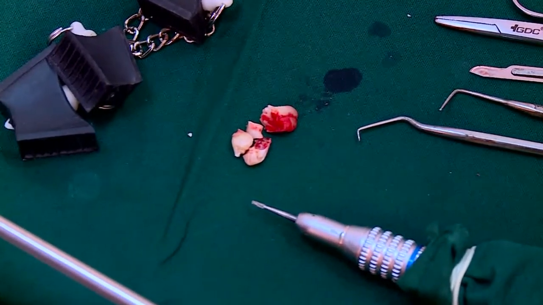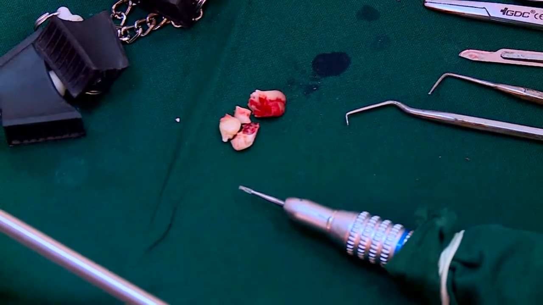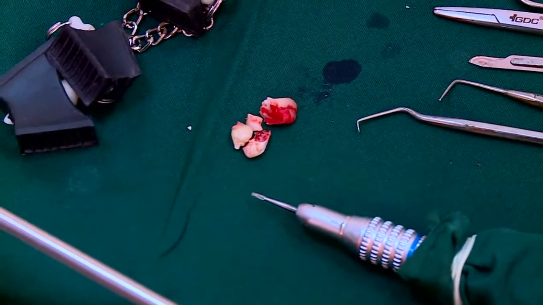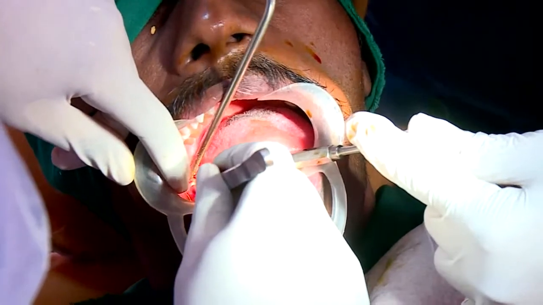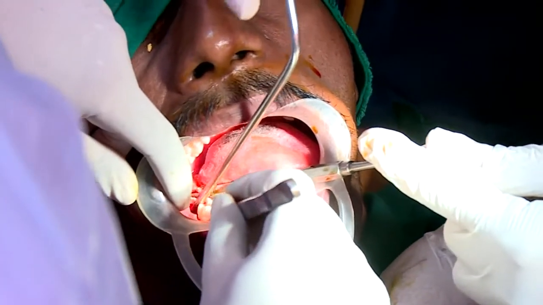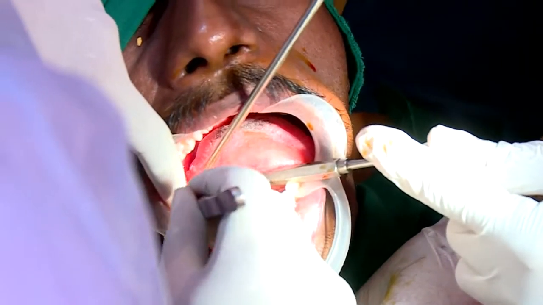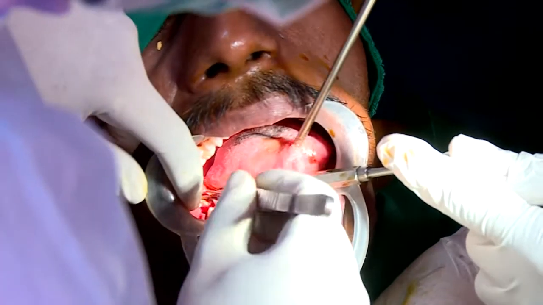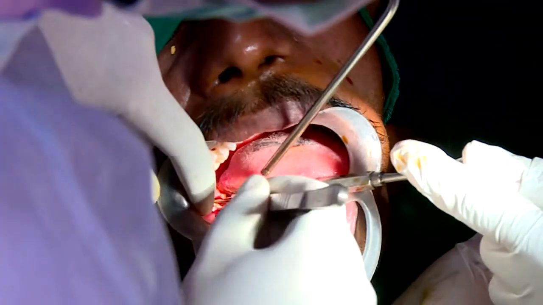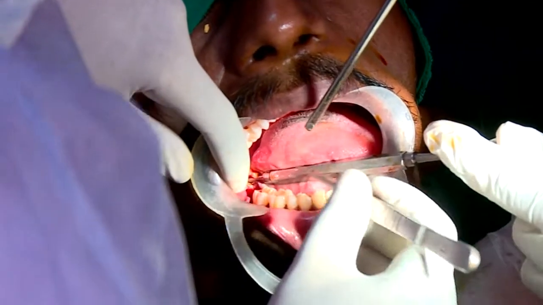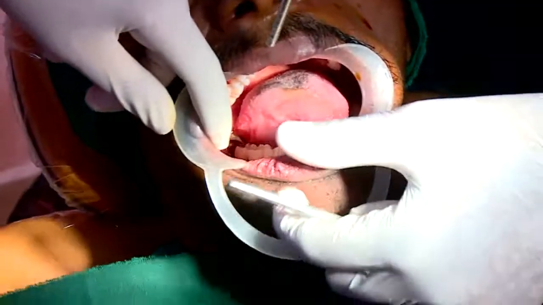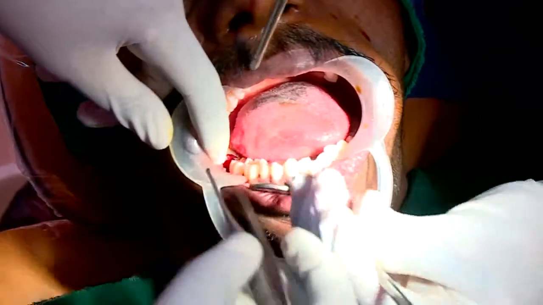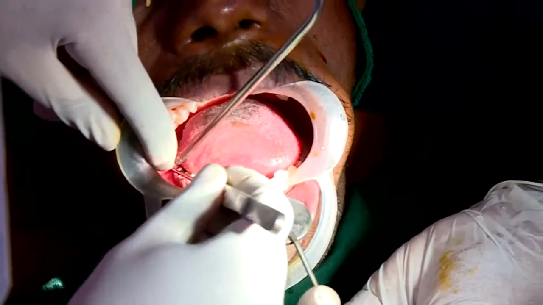After this, there is going to be suturing. It will be a quick suture. Okay, it is a non-absorbable suture. Always we have to try to give tension-free closure. Only then the wound margin won't break down again, or any wound dehiscence won't happen. Suturing also prevents the clot from being dislodged, and prevents complications like dry socket.